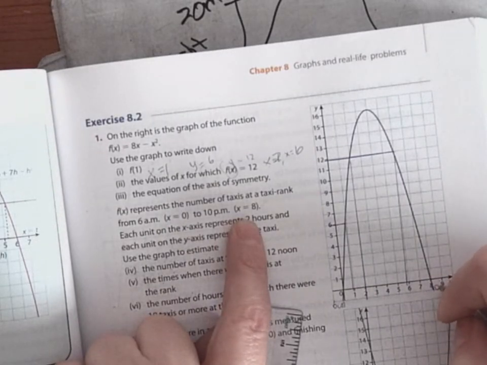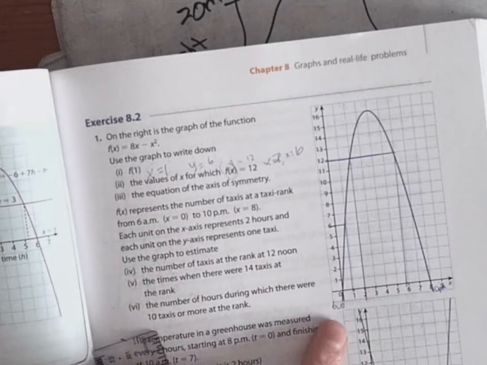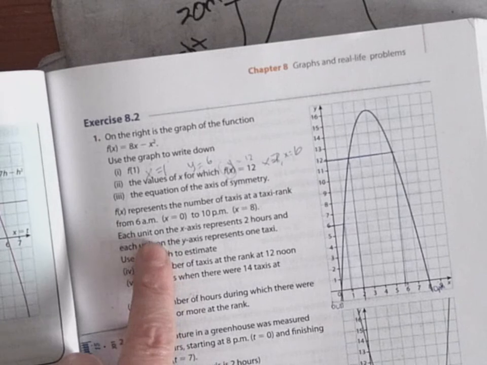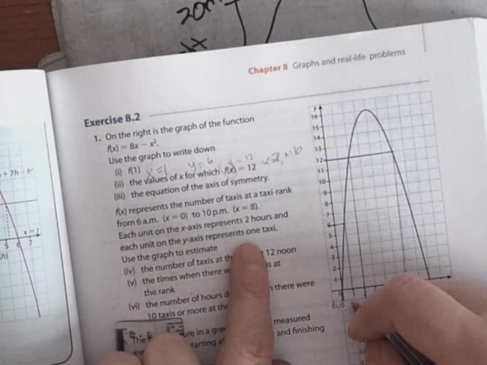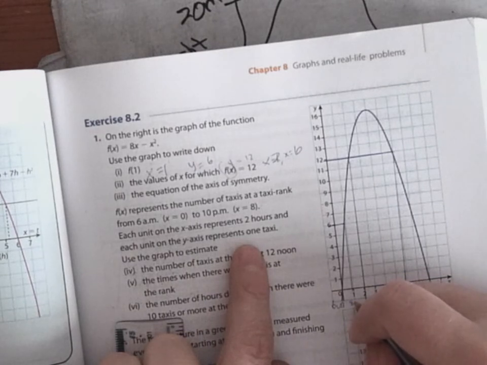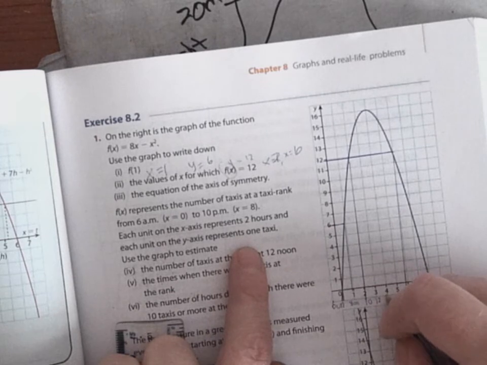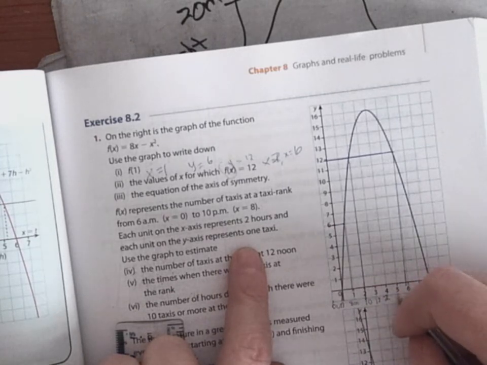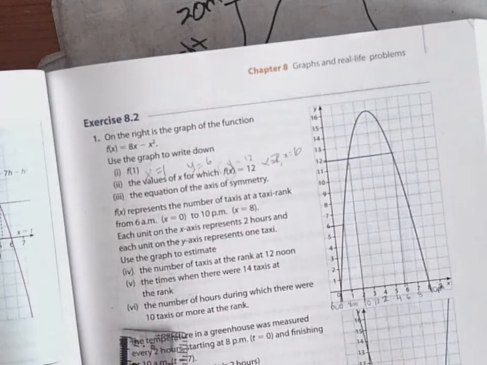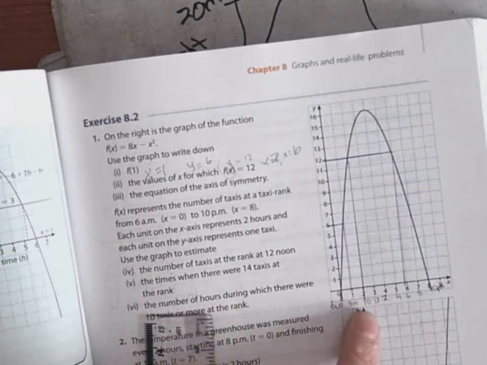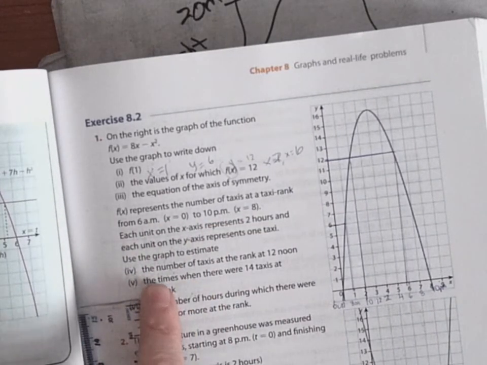So you just need to change the scale from 0, 1, 2, 3, 4, 5, 6, 7, 8 to 6 a.m. And it says go across in 2 hours. So 6 a.m., the next one is 8, then this is 10 a.m., 12, 2 p.m., 4 p.m., 6 p.m., 8 p.m. and 10 p.m. So change the scale to the times, and they'll tell you what to change it to. And then answer the questions.